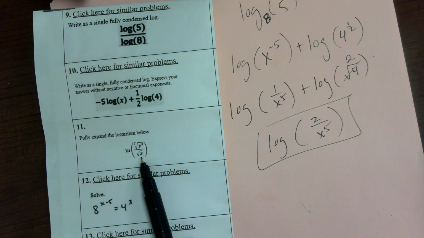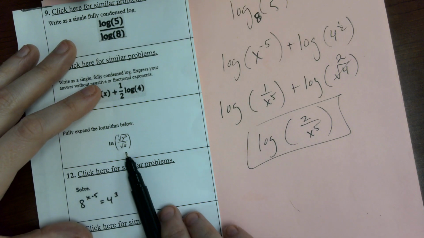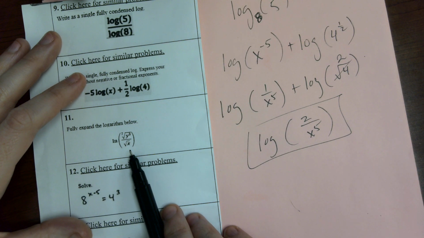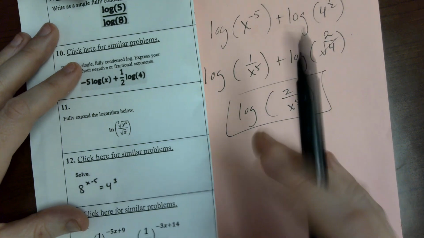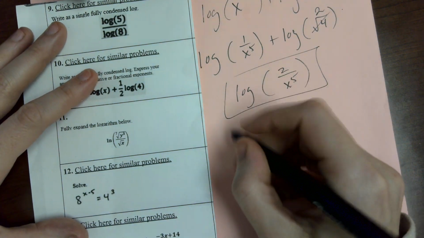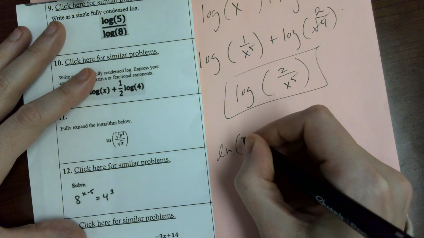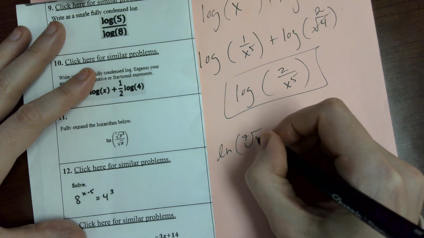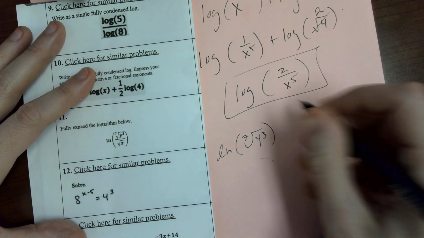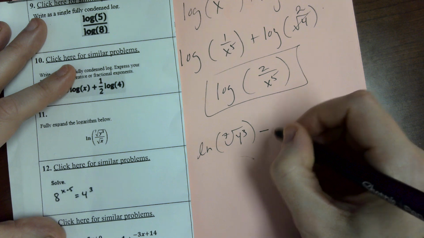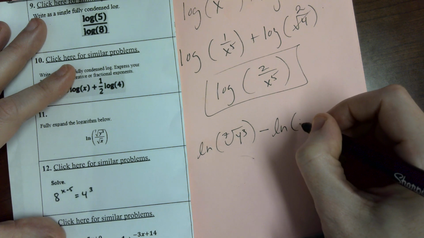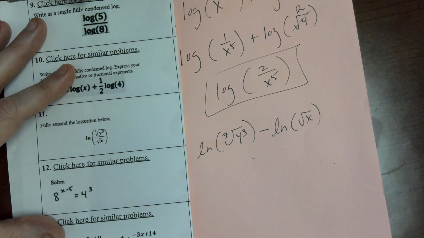So going backwards, if we're separating this into two logs, it's going to be subtraction between them. So the very first move is natural log of the 7th root of y cubed minus the natural log of the square root of x.